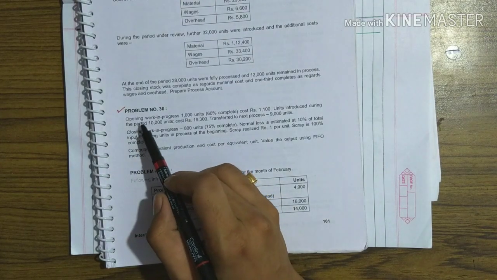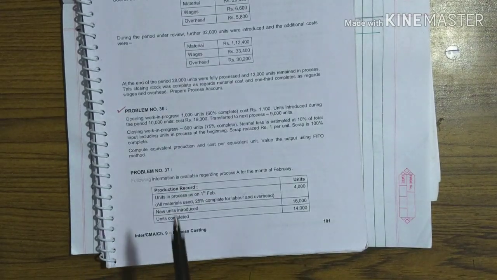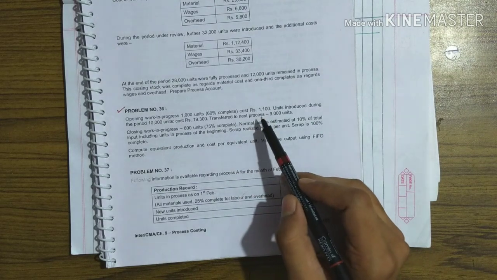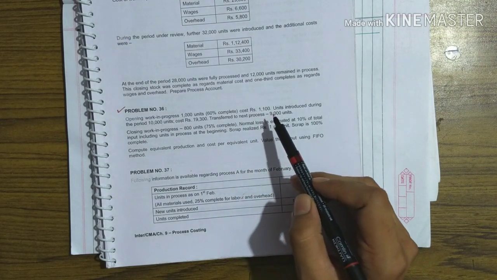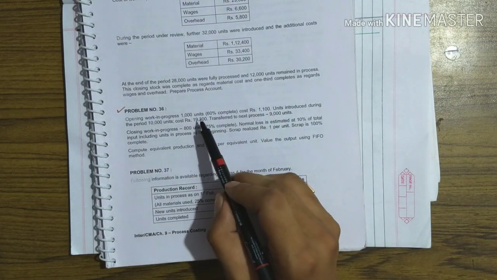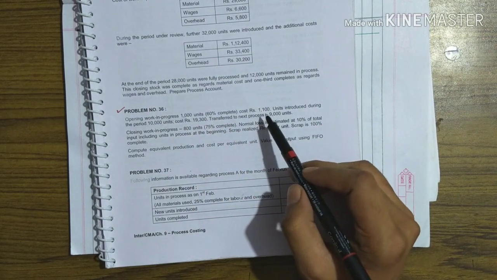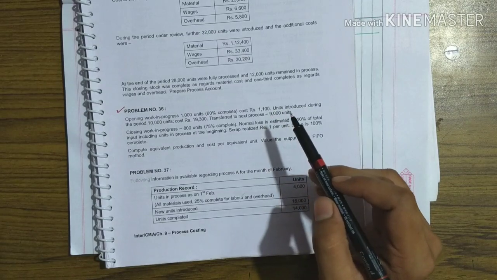The opening work in progress is 1000 units, 60% completed, cost rupees 1100, which means to complete 1000 units at 60%, the total cost incurred is 1100.